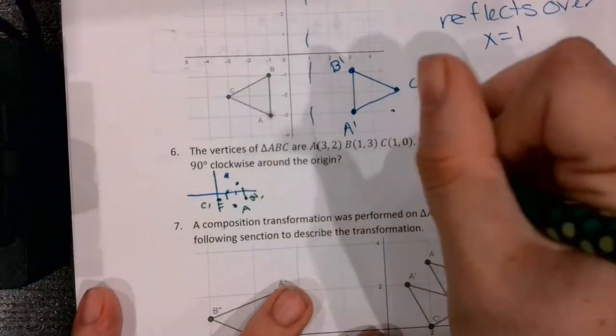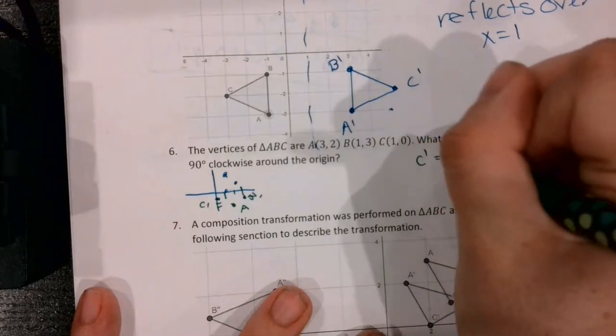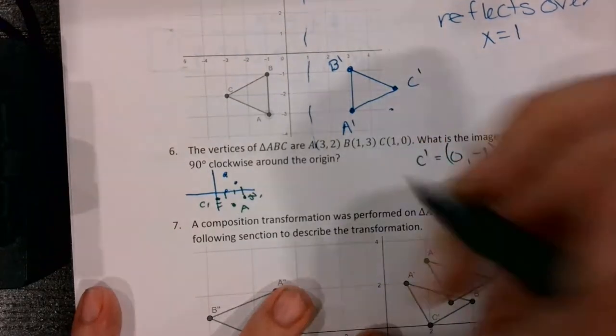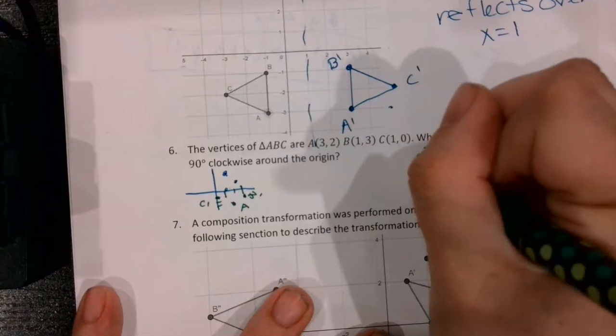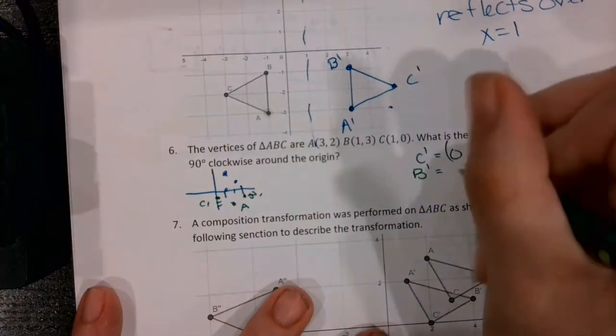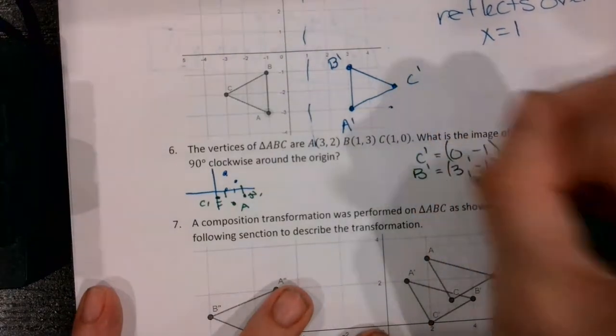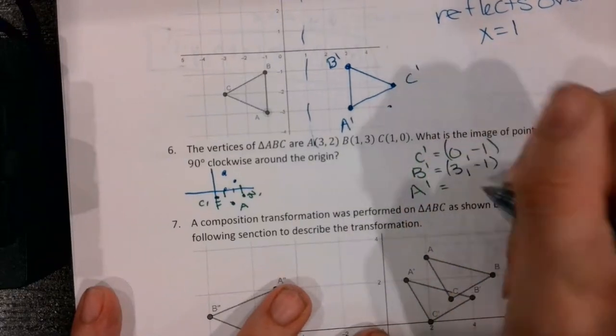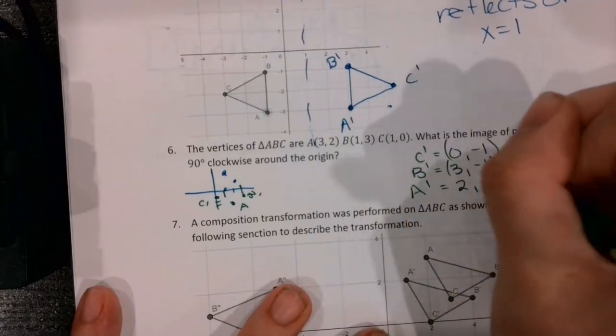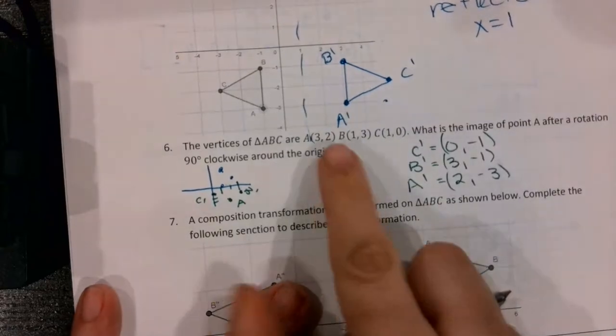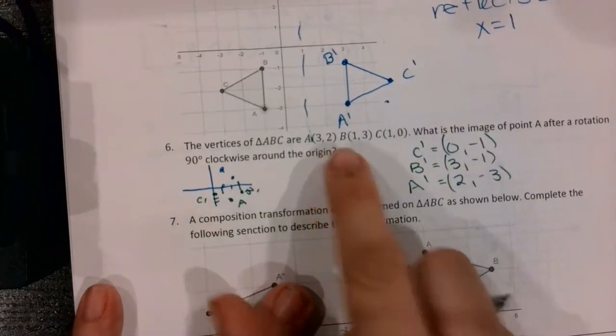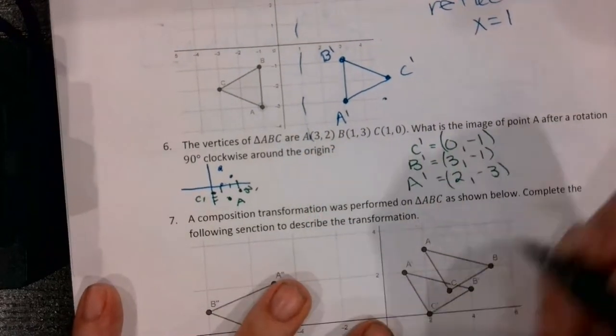So start with C prime is at 0, -1. B prime is at 3, -1. And A prime is at 2, -3. So the pattern here is we switch the numbers and then the y values become negative.